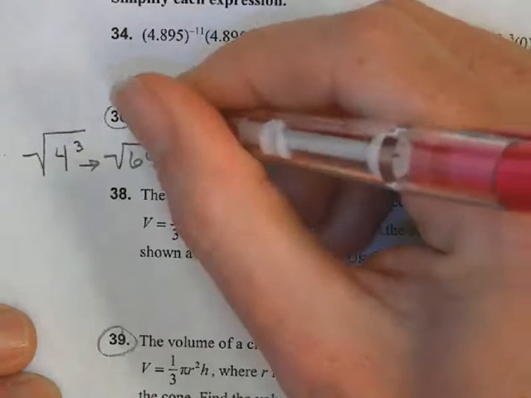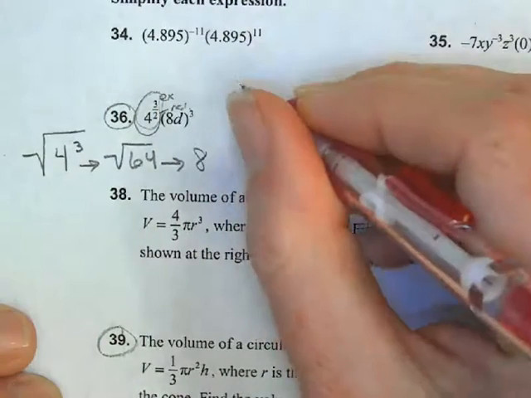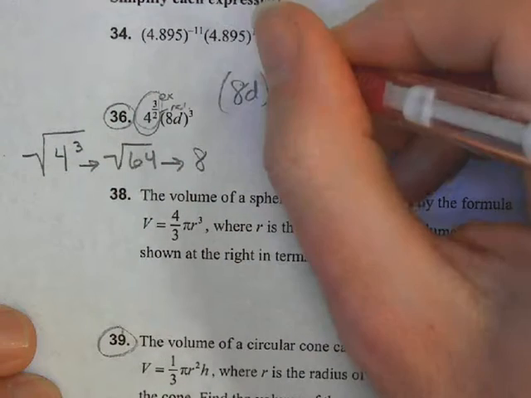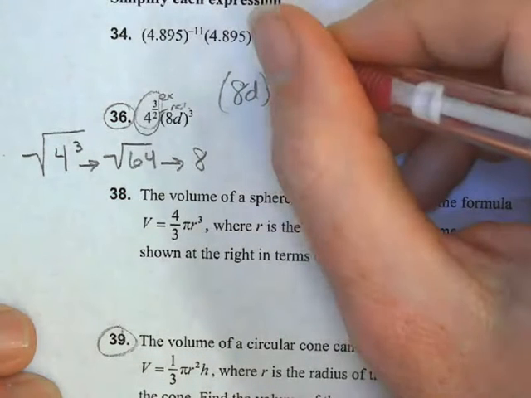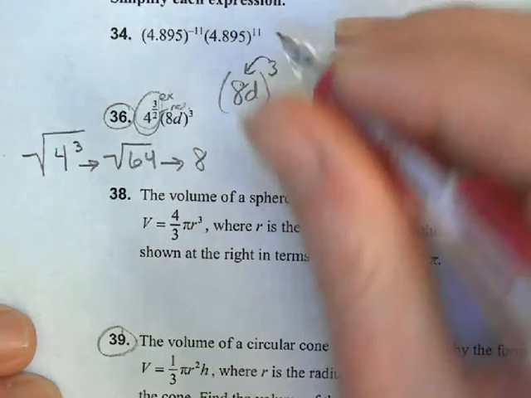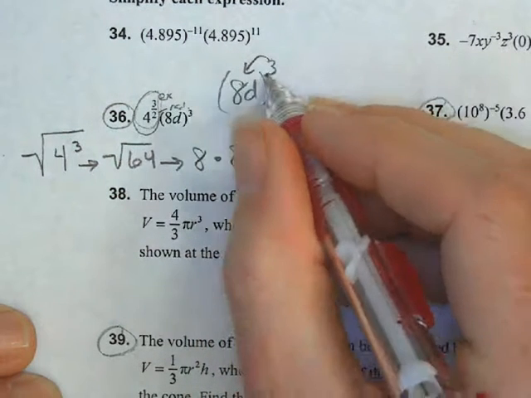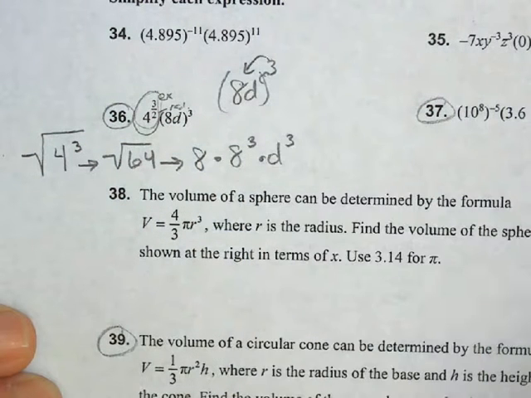Alright, so far I've only solved this portion or simplified that portion. Happens to be nice. Let's go ahead and play with the 8d to the 3rd. 8d to the 3rd means I'm going to take the 3, right? Take the d to the 3rd, and this gets cubed, so it's 8 to the 3rd, and the d also gets cubed.